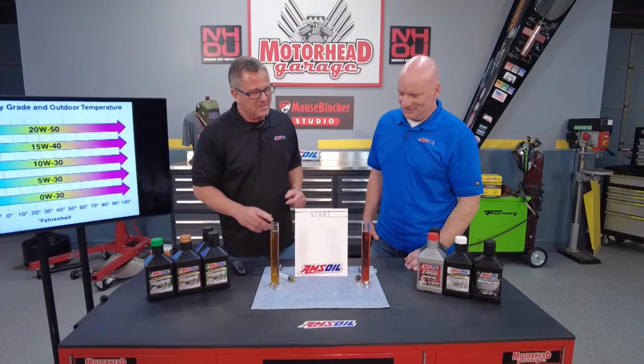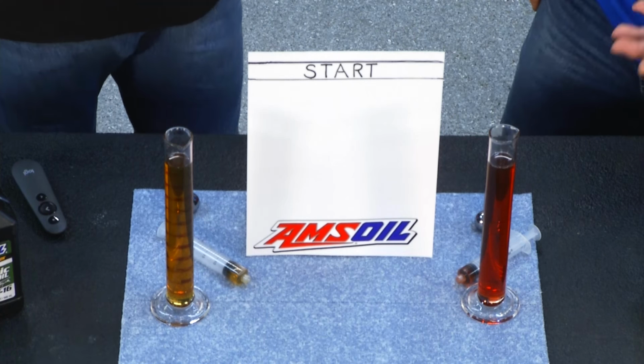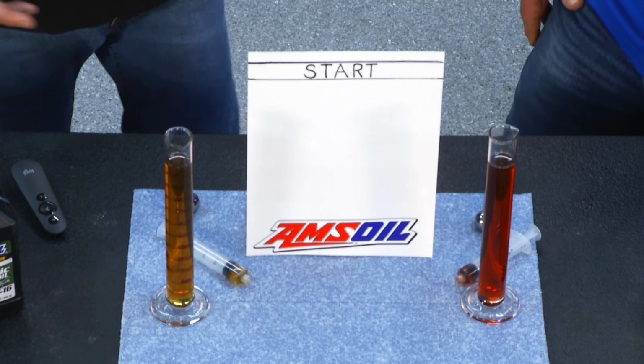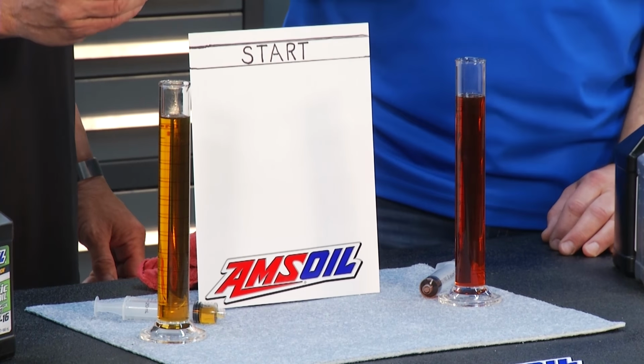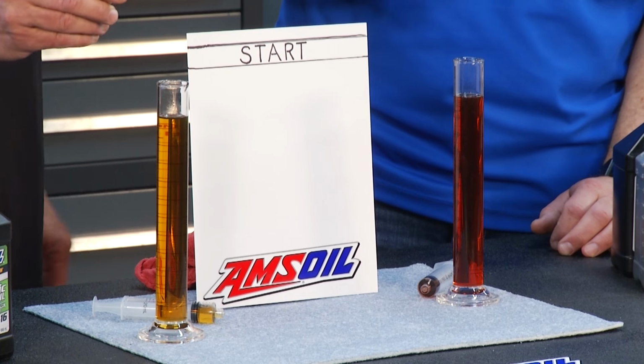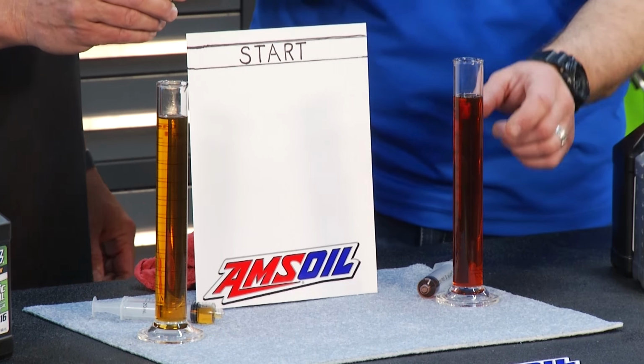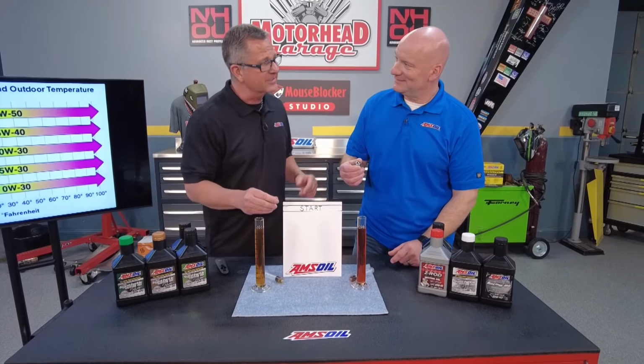Now that's some high-tech definitions, but you know me, I'm all about competition and low-tech. So here we go. We got some thick oil, we got some thin oil. That's how it works. I don't know which is which, but I'm going to bet you I win. So what you can do is take your little ball here, and on the count of 3, I'm going to say drop. We'll drop it in the oil, and we'll see which one gets to the bottom faster. The one that gets to the bottom faster is the thinner oil.